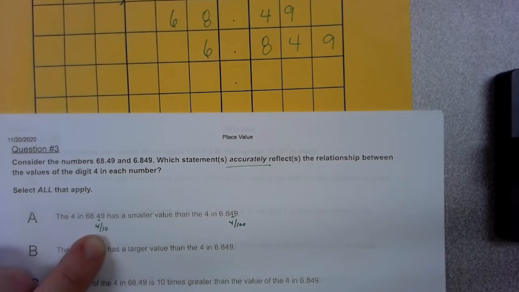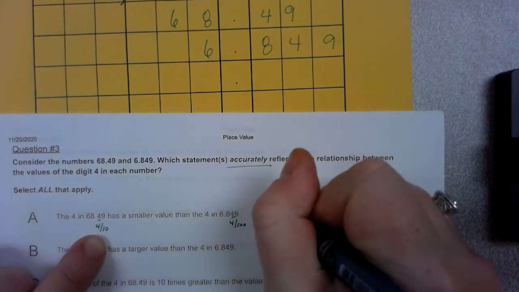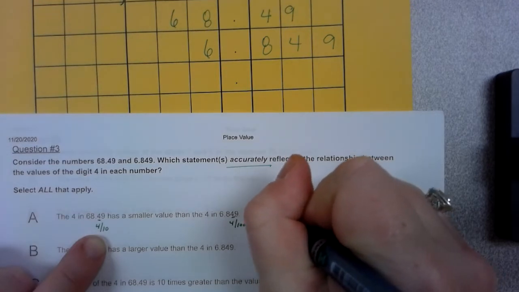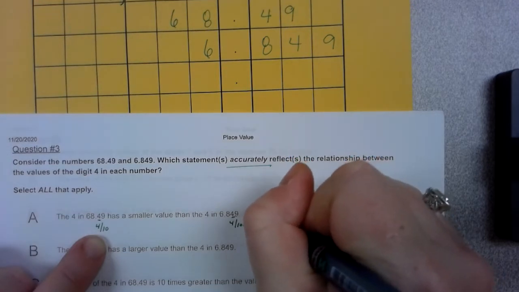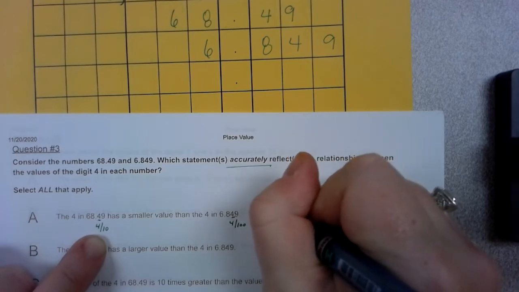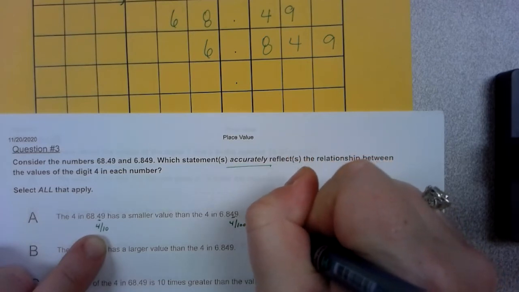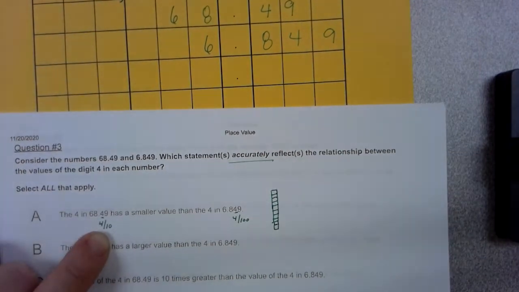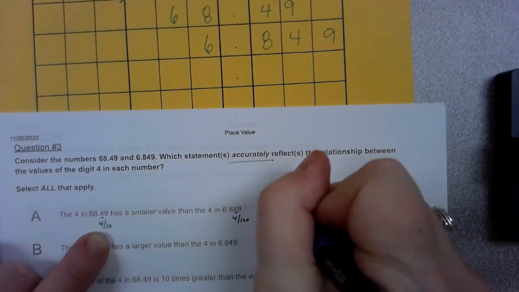Think of it this way. When you have 4 tenths, let's say you have this little stick divided into 10 parts. Okay, and you said 4 tenths. That means 4 of these are colored in.